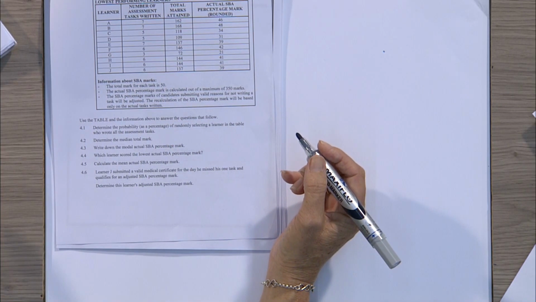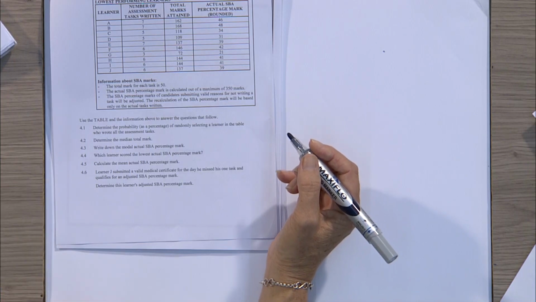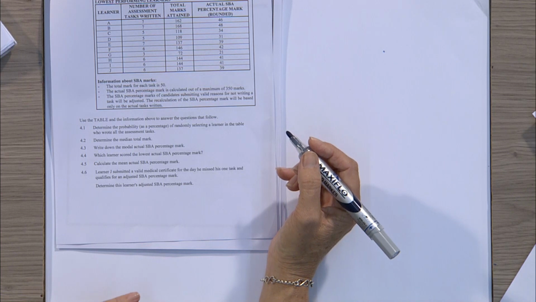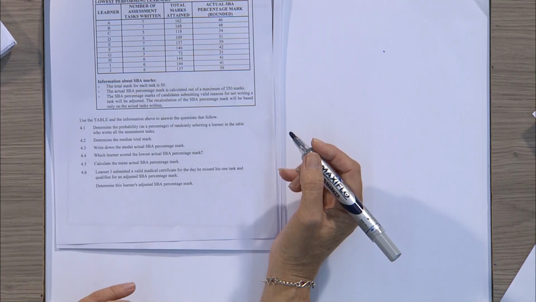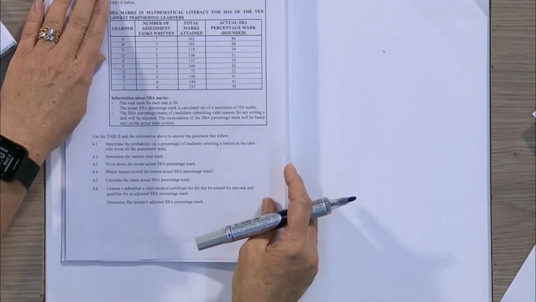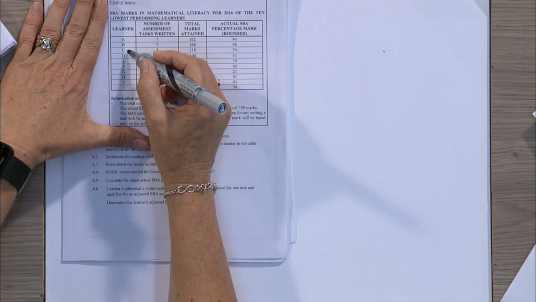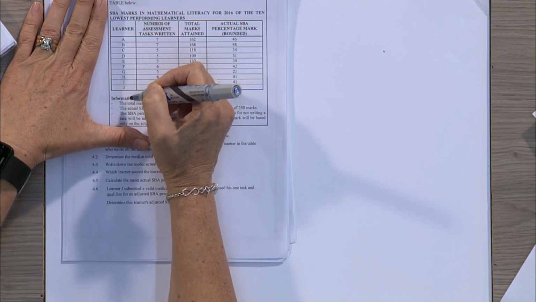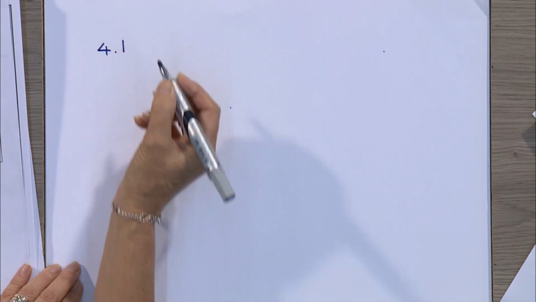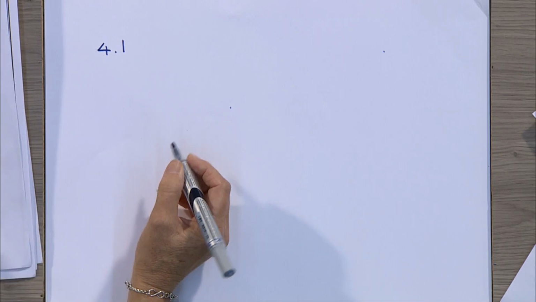So the first question says, determine the probability as a percentage of randomly selecting a learner in the table who wrote all the assessment tasks. Okay? So then we go, how many learners? We count them: 1, 2, 3, 4, 5, 6, 7, 8, 9, 10. They gave the learners letters A, B, C so that you don't have the name of the learner. So we go to 4.1. There are 10 learners in total.